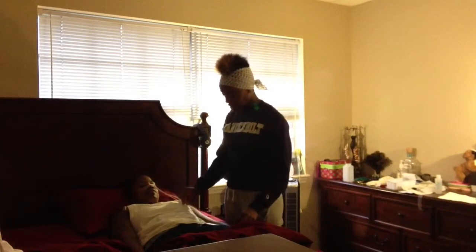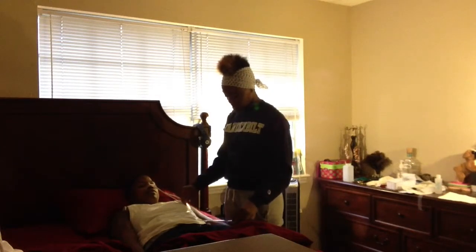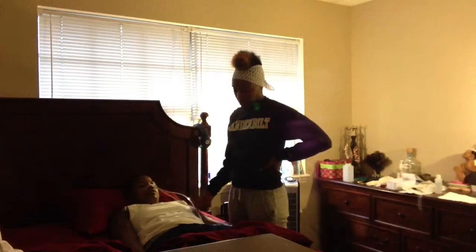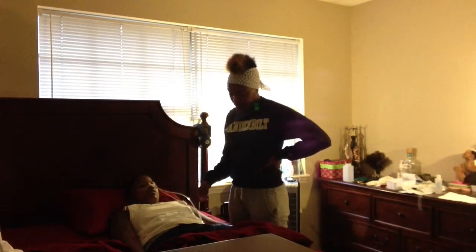I want to make sure that the tube is pinned to Ruby's gown. I want to lower Ruby down, and I also want to leave the call light next to her and raise the side rails.